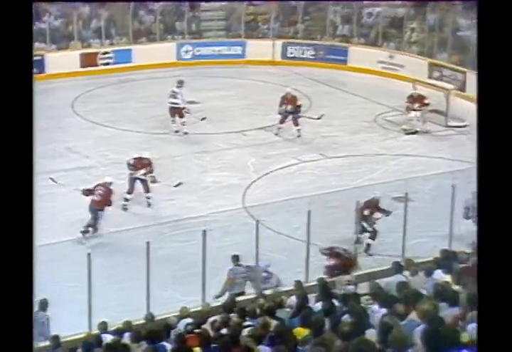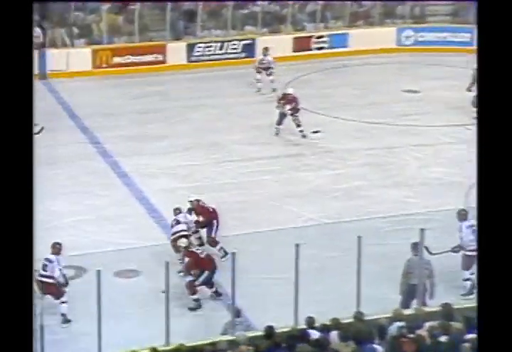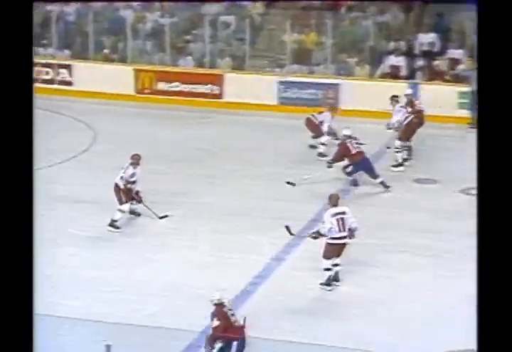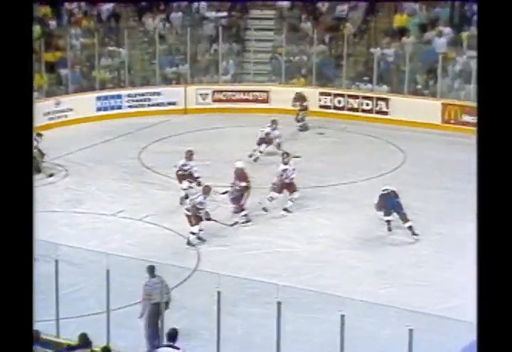Soviets, Larionov flipping it into center. Here's Makarov. Trying to get away from Goulet. Does. Makarov. Checked by Lemieux from behind. Lemieux stays with him. Makarov loses to Lemieux. And Mario Lemieux feeds Gretzky. Gretzky into Goulet. Goulet to Lemieux.